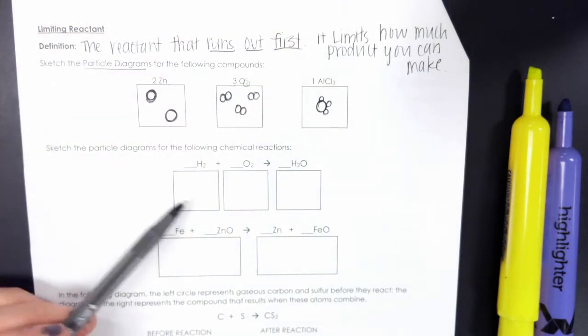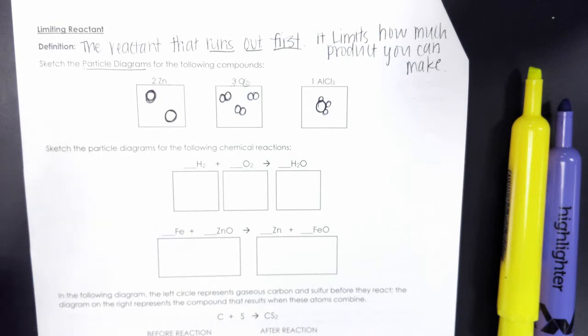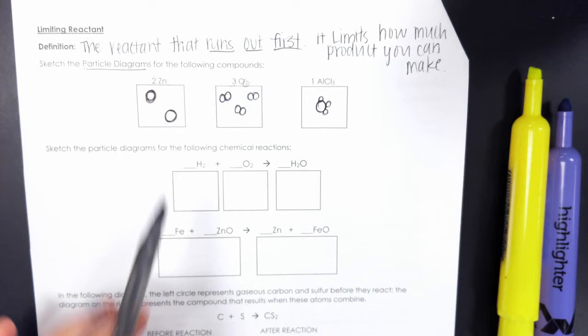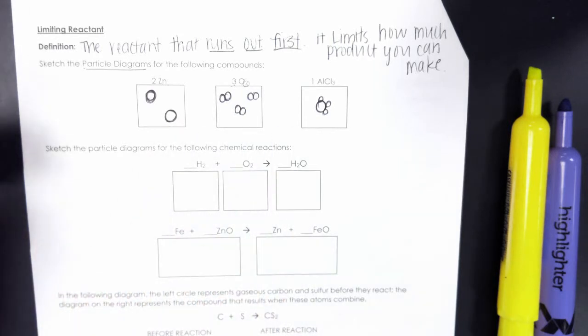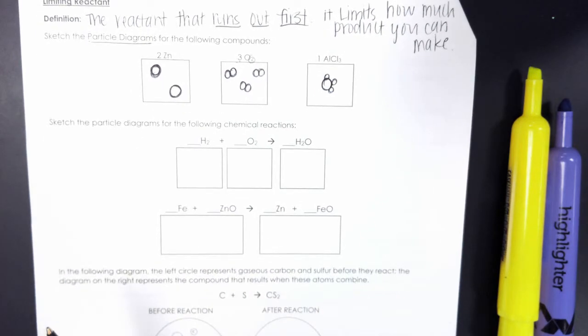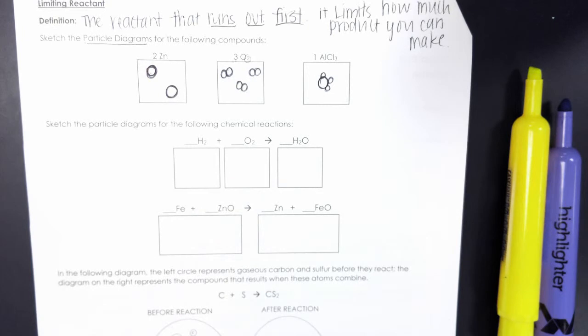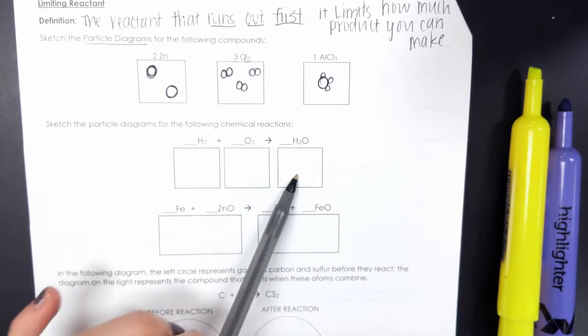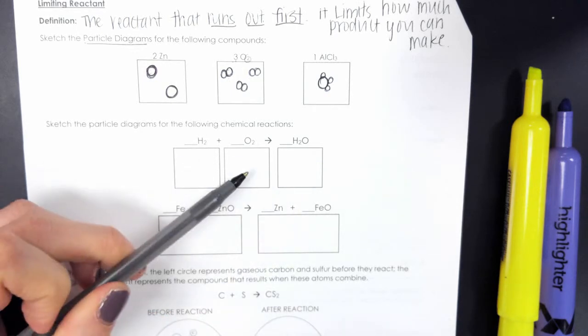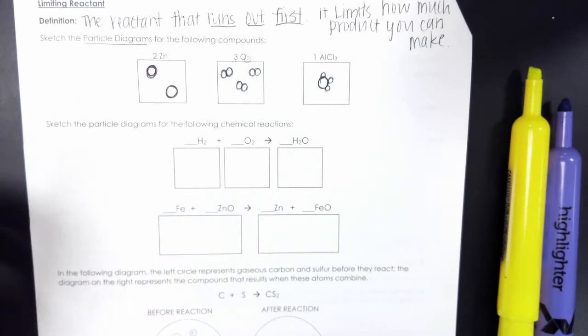Okay, now later on I'm going to be color coding those so you can identify what is what in your products, but this is just what a particle diagram looks like. Hopefully this is all coming back to you from Unit 2 when we were drawing these when we did matter. Now we need to do this so we can identify which reactant is running out first. Which reactant do you not have enough of to keep forming products?